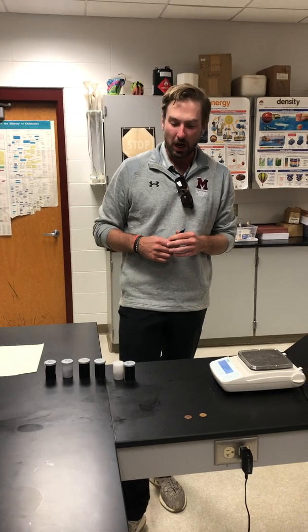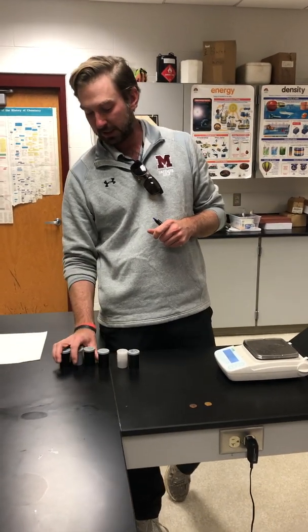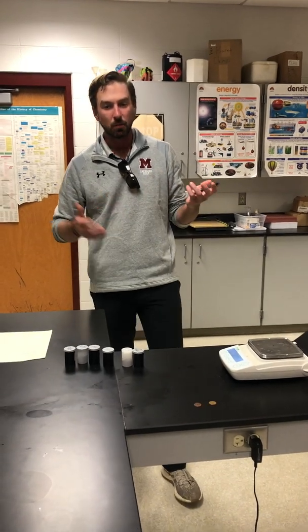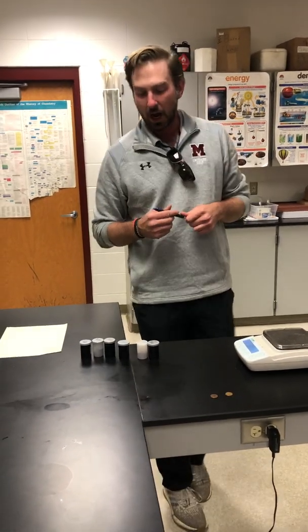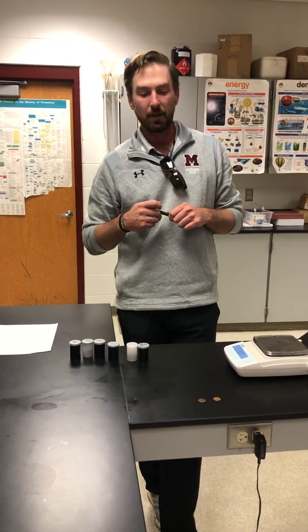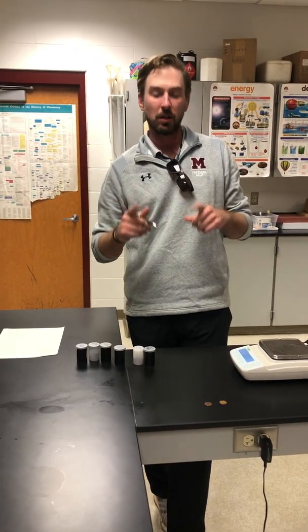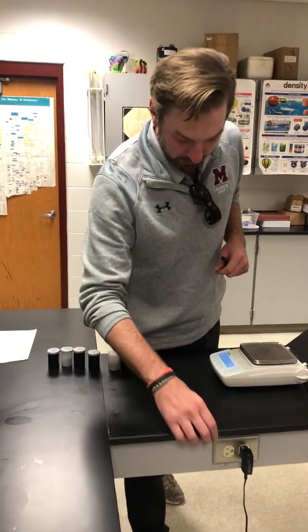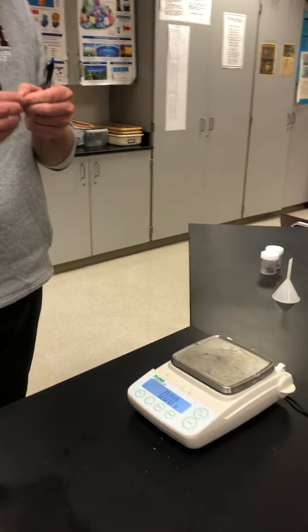And so here we're going to have an analogy. We have 6 different containers with different amounts of pre-1982 and post-1982 pennies. Depending on your last name will depend on which container and which set of data you're going to use. But first we need to know how much a pre-1982 penny and a post-1982 penny has for its mass.